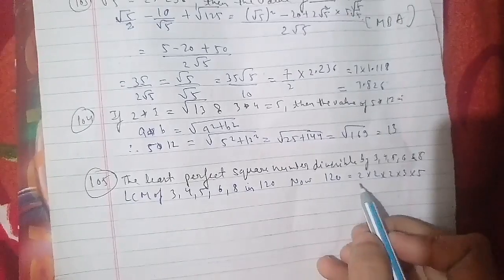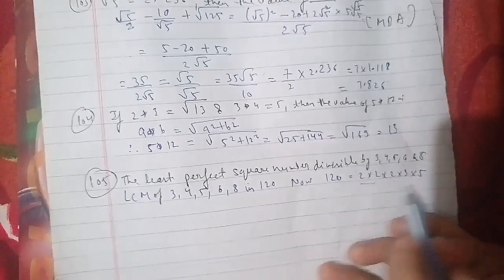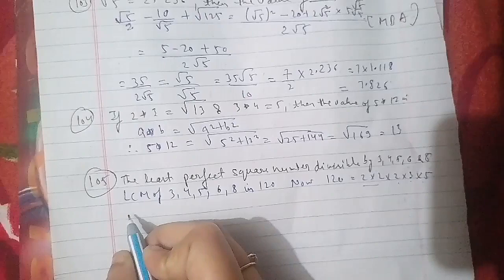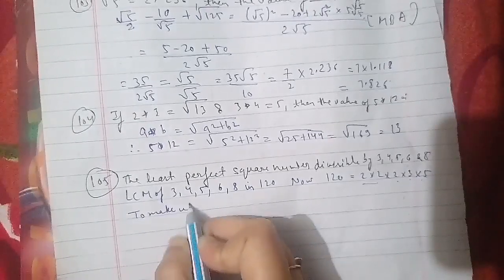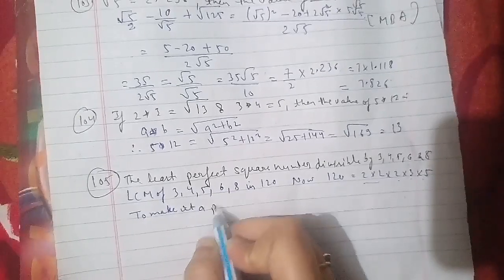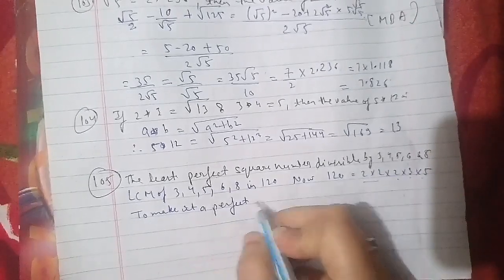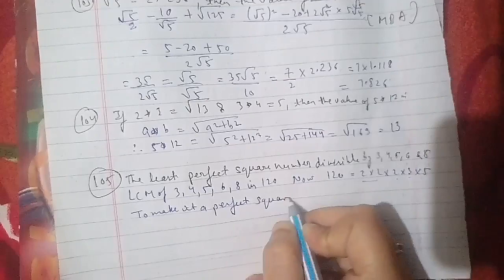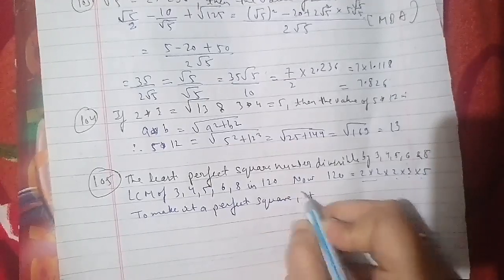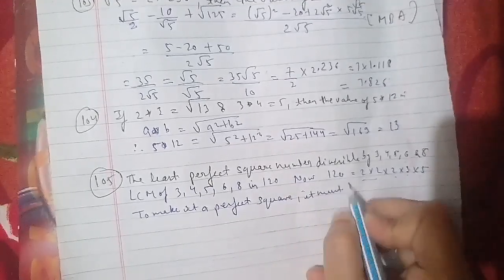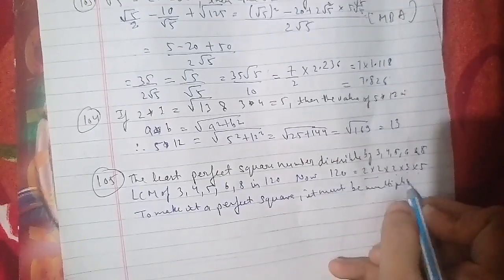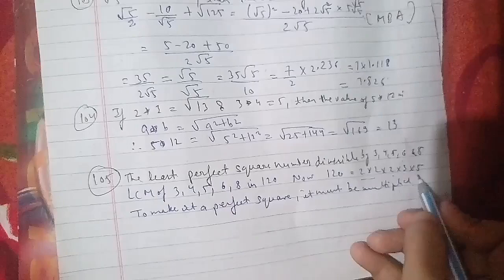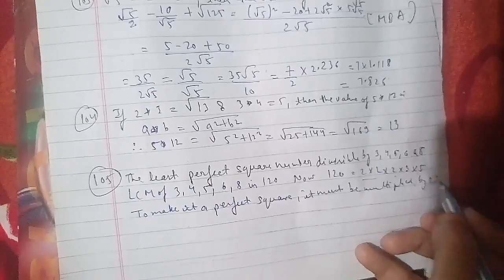because two pairs will be formed, but the 2, 3 and 5 are unpaired. So to make it a perfect square, it must be multiplied by 2, 3 and 5.